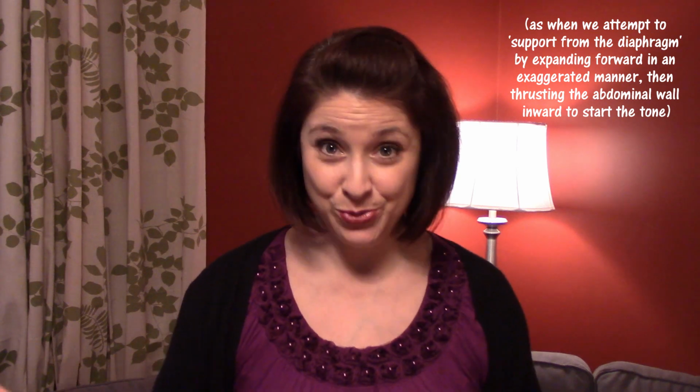And when we thrust our abdominal walls in like that, that forces the diaphragm to rise really, really quickly. But that again is not what the appoggio is, the traditional appoggio. In appoggio, the goal is actually to delay or to slow down the rise of the diaphragm so that we have greater control over our subglottal pressures.